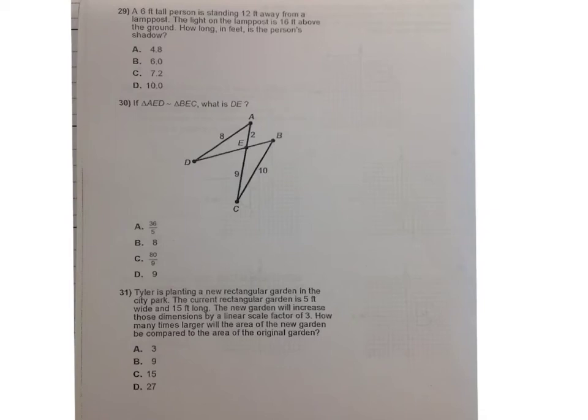Again, Tyler is planning a new rectangular garden in the city park. The current garden is 5 feet wide and 15 feet long. The new garden will increase those dimensions by a linear scale factor of 3. How many times larger will the area of the new garden be compared to the area of the original garden?